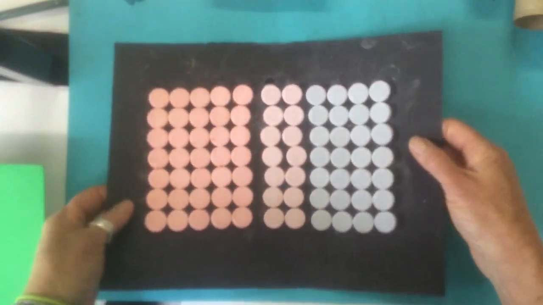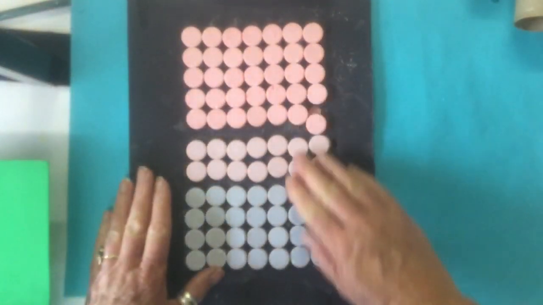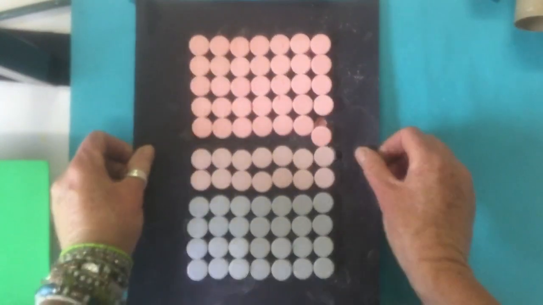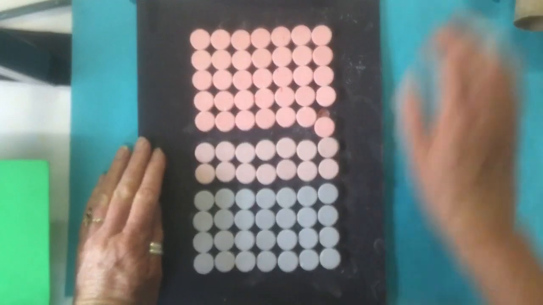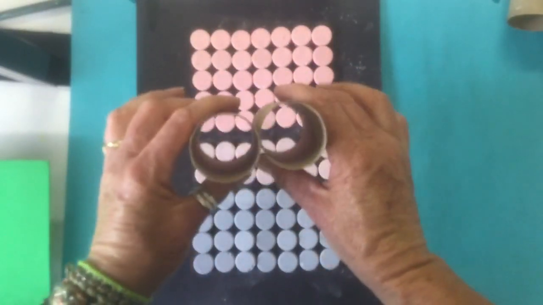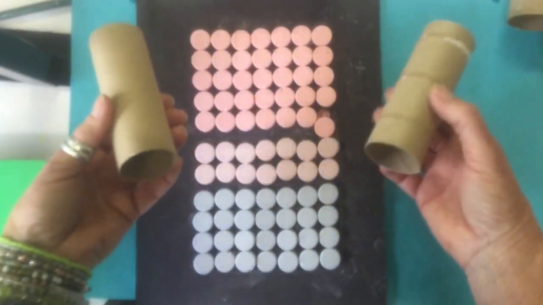So I want you guys to play around with that. And then if you get something even like this, little things that you could glue to a piece of paper, go ahead and glue it down. Don't forget to take photographs, especially if you're using objects like toilet paper rolls. You need to photograph it because then that is your color field.